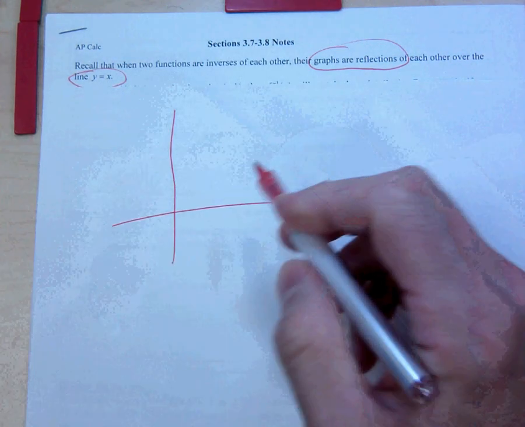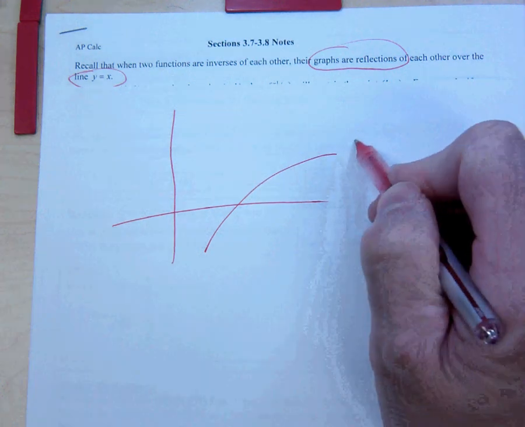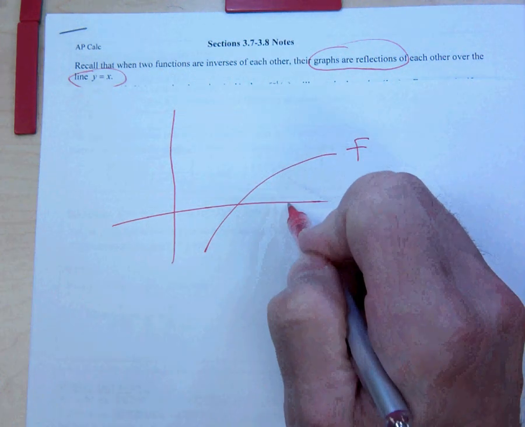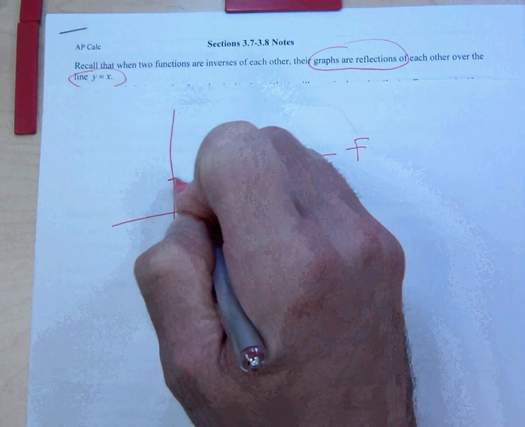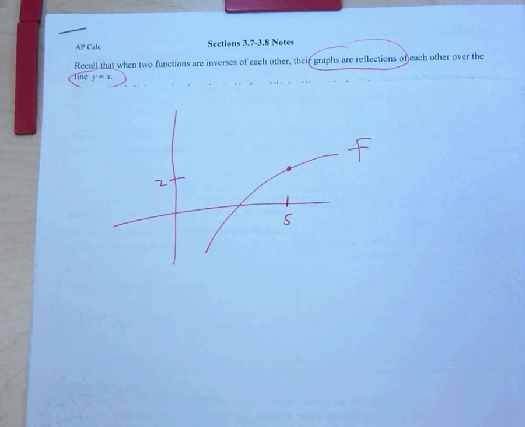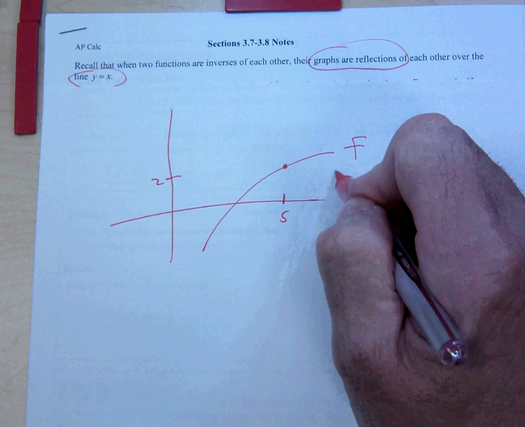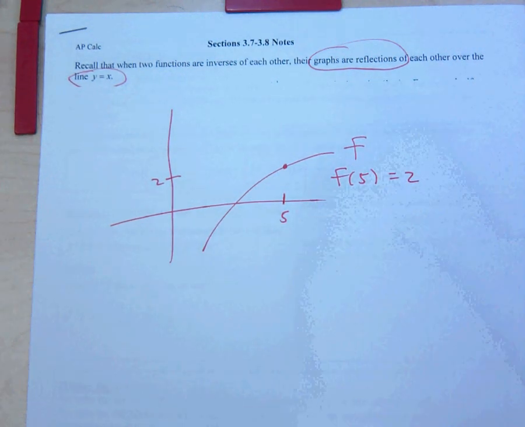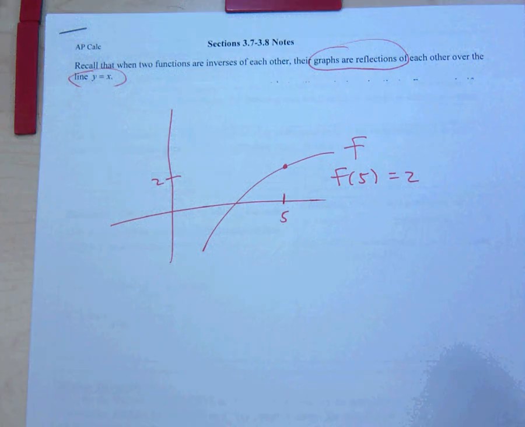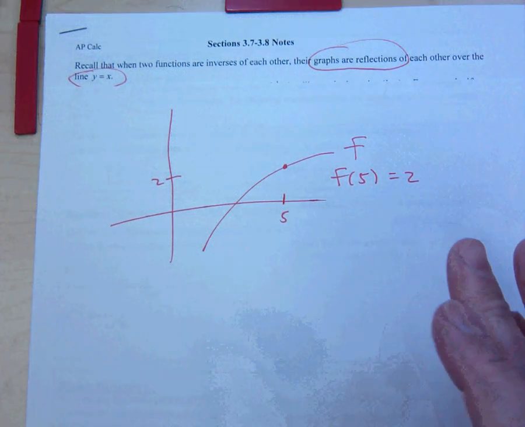So, suppose this is what f looks like, okay? And suppose this is the point (5, 2) or whatever, okay? Okay, so clearly then you have what? f of 5 equals what? 2. You with me on that? Okay, again, this is going to make more sense if you understand what I'm showing you here, okay?